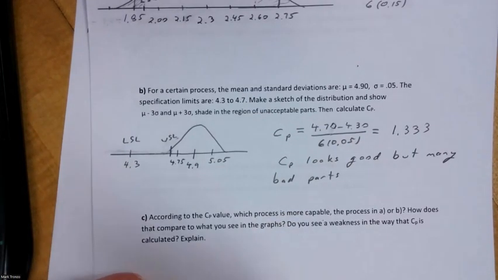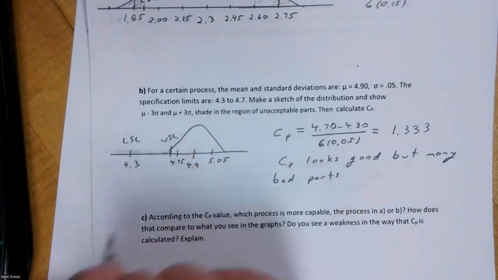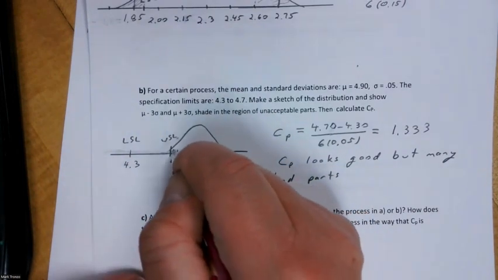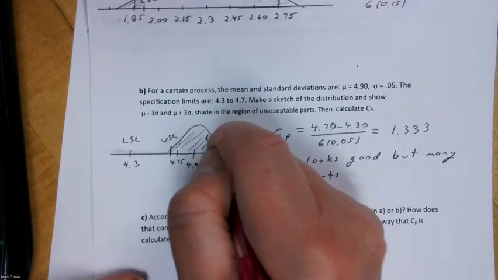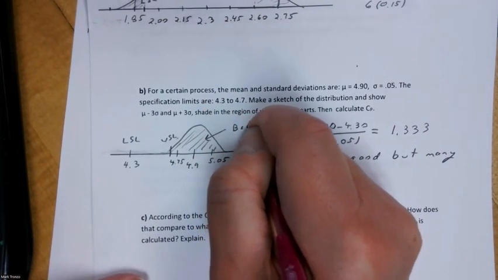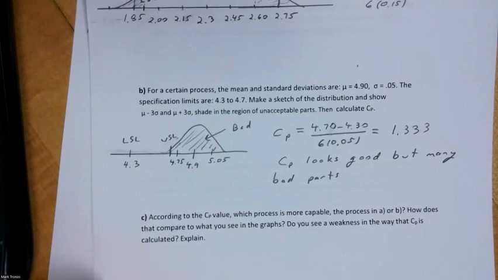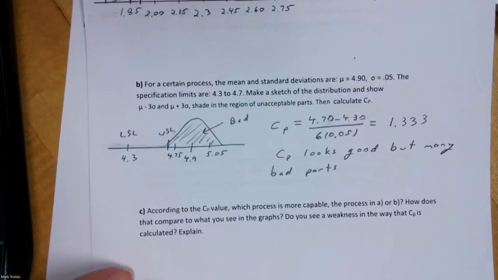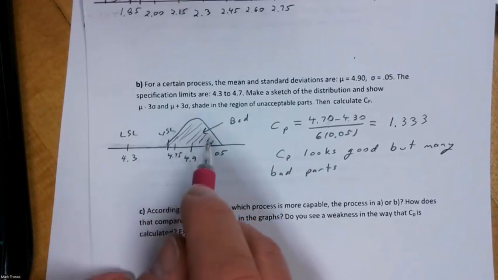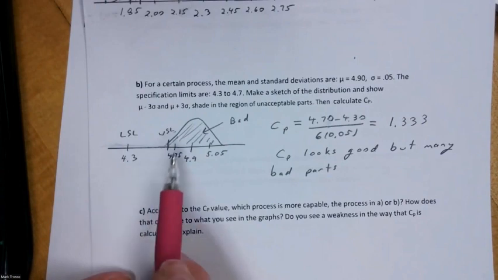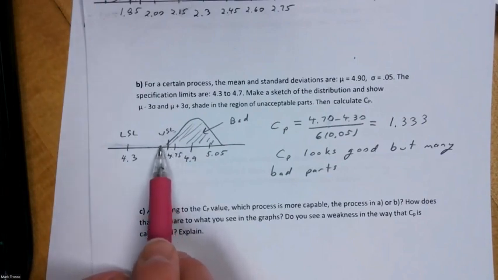Again, the CP value looks good, but there are a lot of bad parts. Actually, pretty much everything here is going to be bad, for the most part, everything within our Six Sigma limits. Interestingly, a few that are way outside our limits will be good.